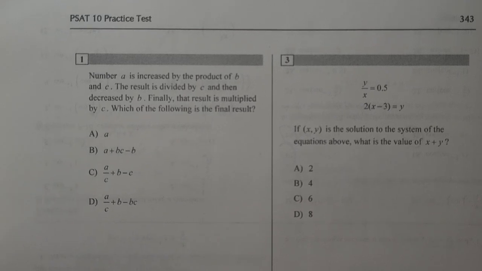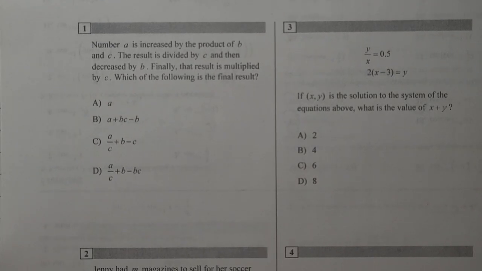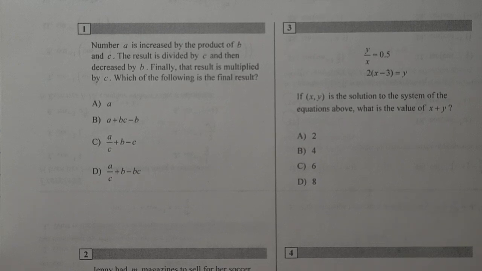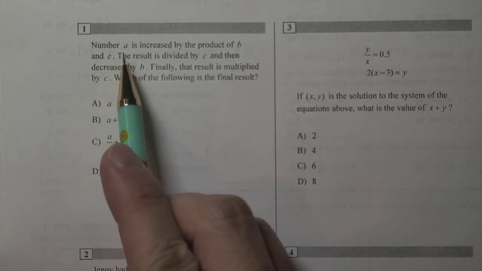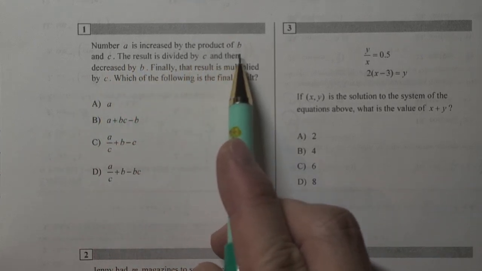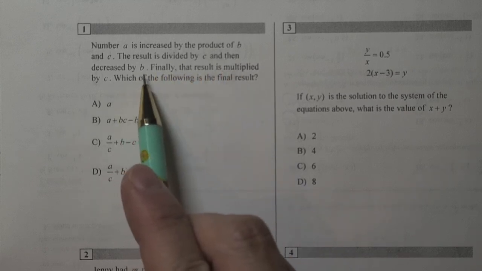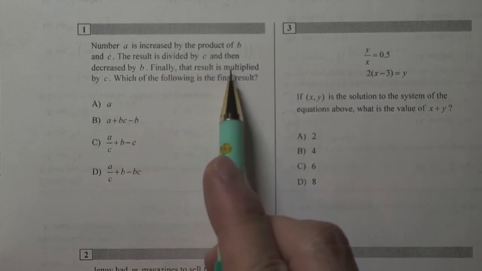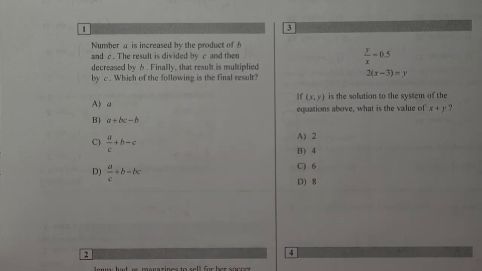So here we have number 1. Once again, if you want to solve it beforehand first, pause the video and then unpause it to see me solve it. This says number A is increased by the product of B and C. The result is divided by C and then decreased by B. Finally, that result is multiplied by C. Which of the following is the final result?